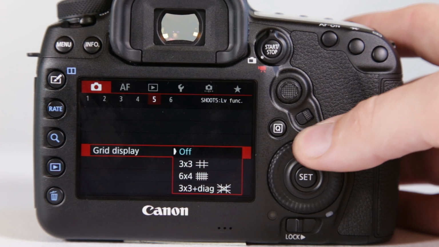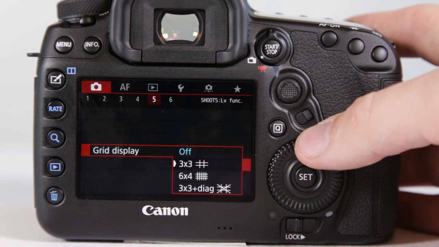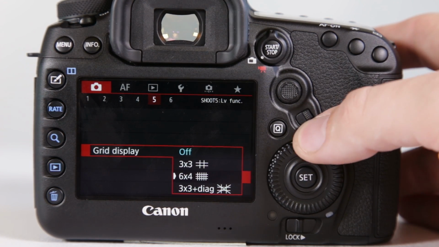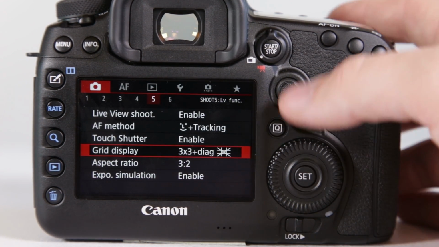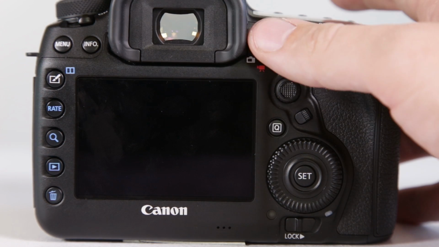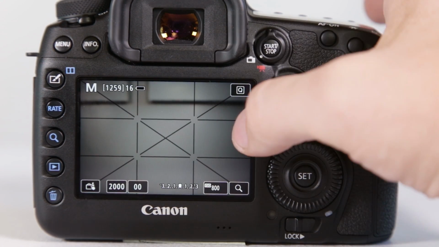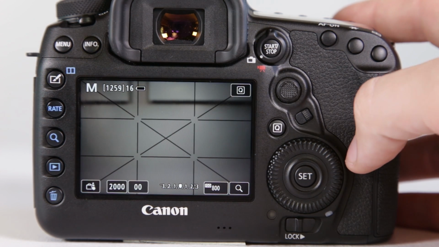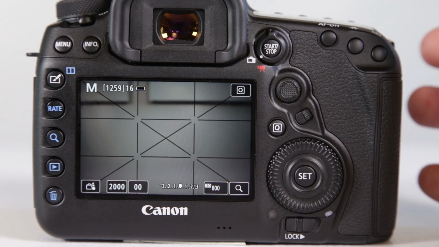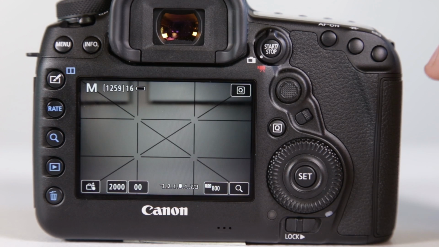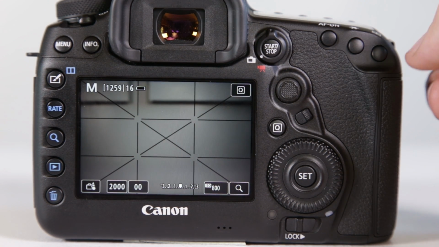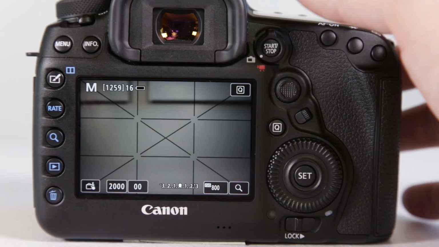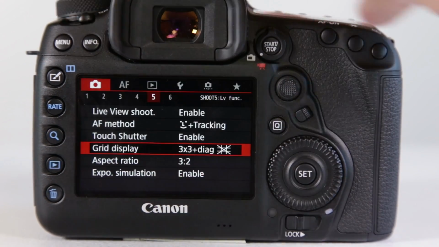Grid display, you've got a few options here if you want to use live view to precisely align your shots. 3x3 plus diagonal, 6x4, just a regular old 3x3. So you see these overlay points here. If you're using the camera to do a custom or very specific alignment, because you want the whole image, you don't want to crop into something necessarily, that's very helpful for this.